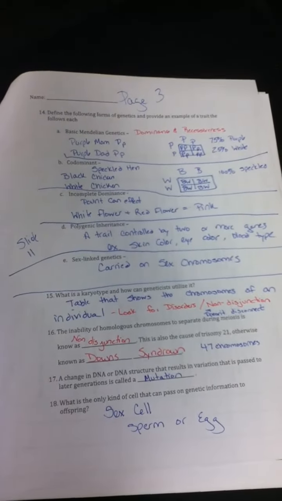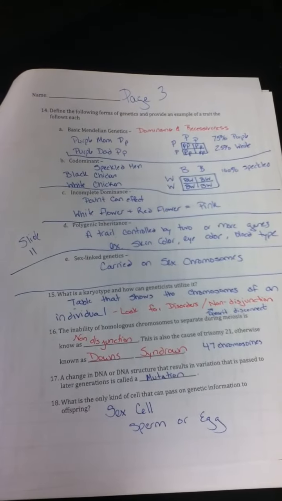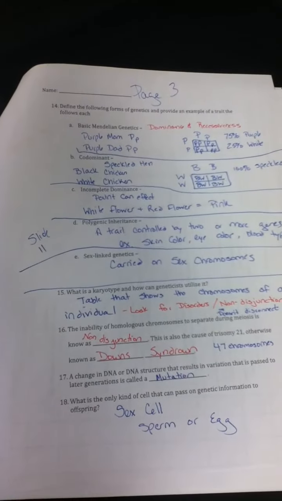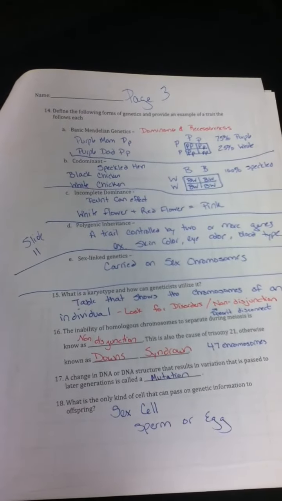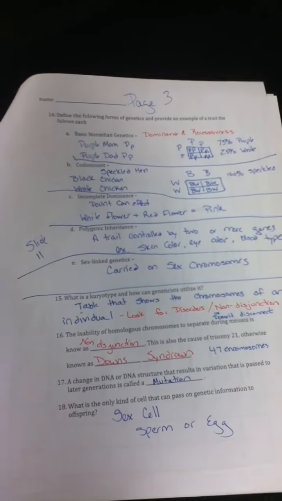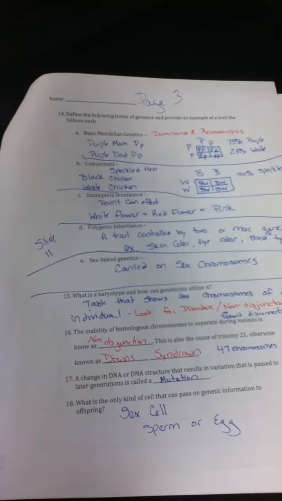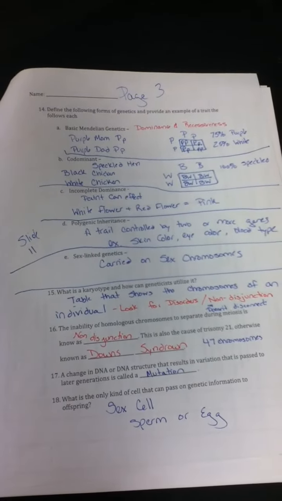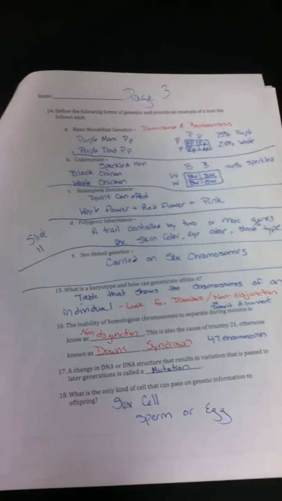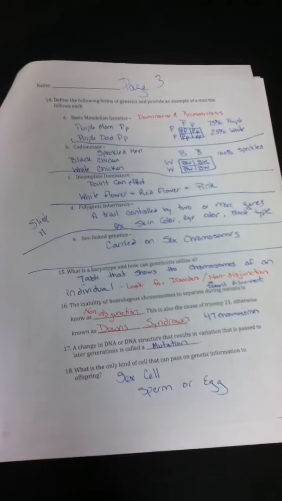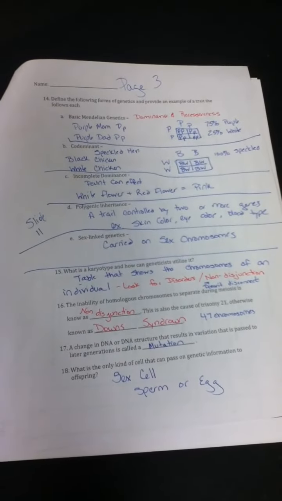So basic Mendelian genetics refers to dominance and recessiveness. For example, if you had a purple mom who was heterozygous for her purpleness and a purple dad who was also heterozygous for his purpleness, and you crossed those, you would end up with 75% purple offspring and 25% white offspring. Codominance is referring to what we talked about with speckled hens and roan cows.